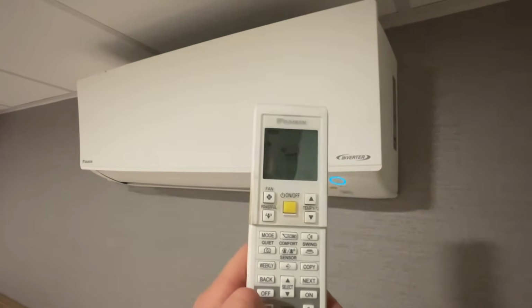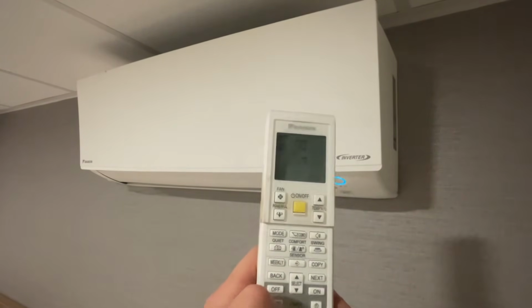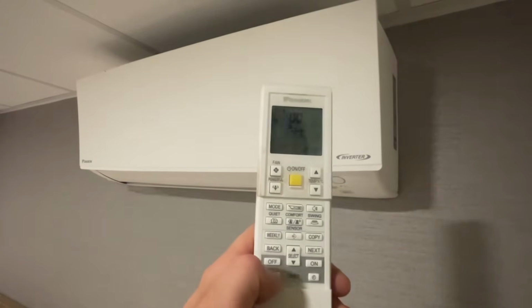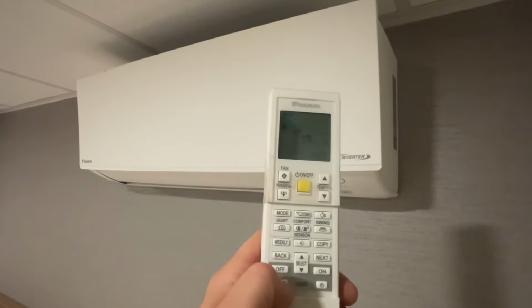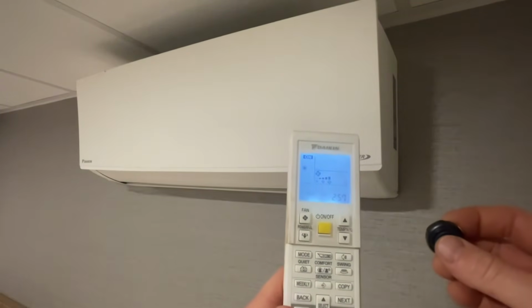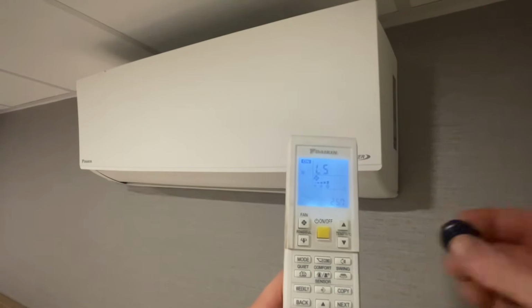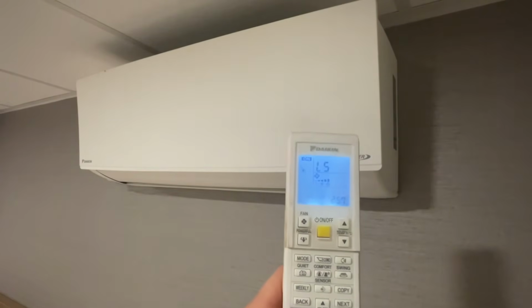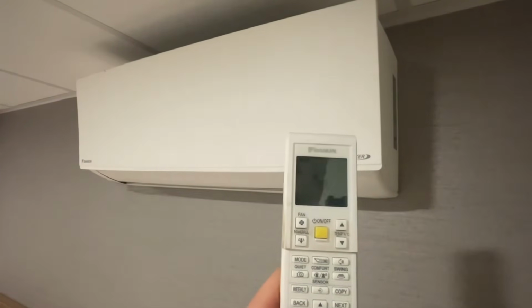Now that we've accessed our troubleshooting menu on our remote control, all you're going to do is continue to press cancel one at a time and listen for a long beep. I'll show you now. Did you guys hear that? So our code on this unit here is L5.